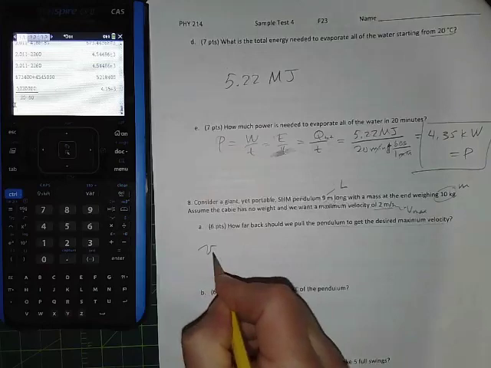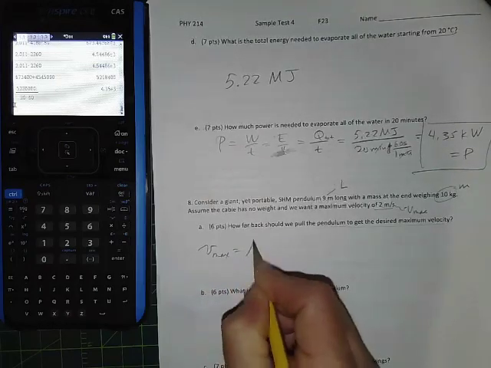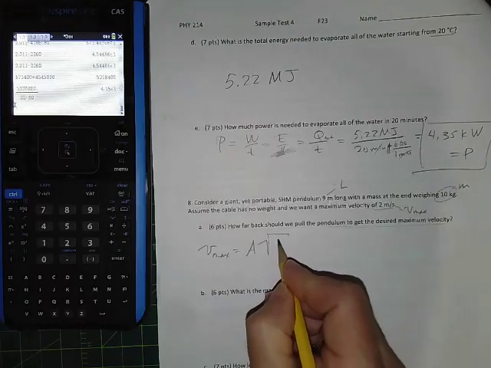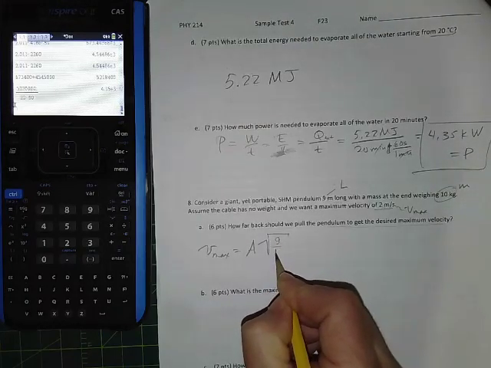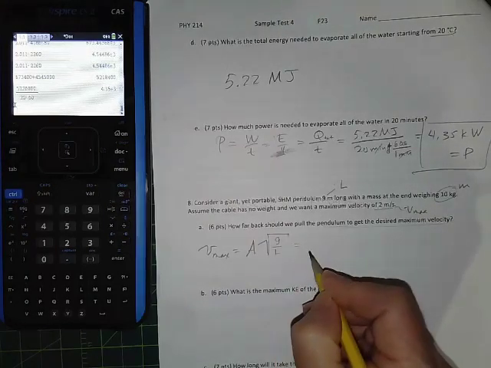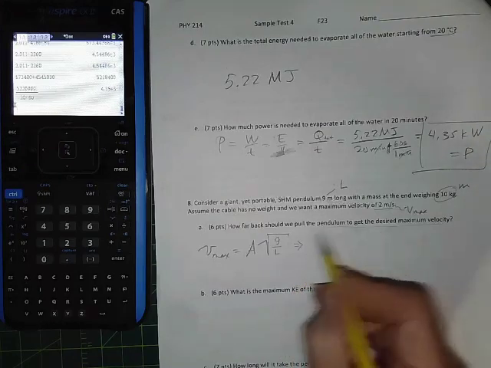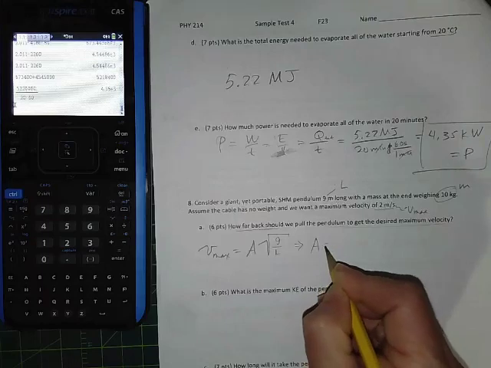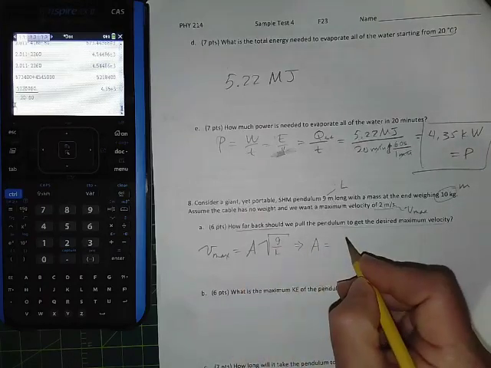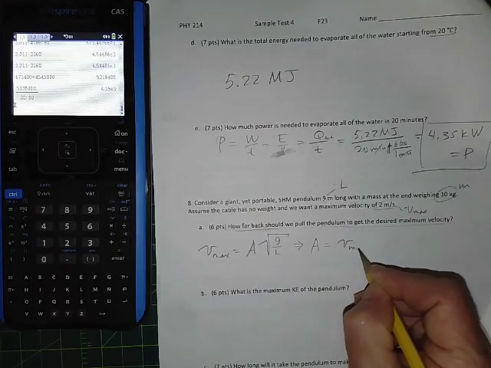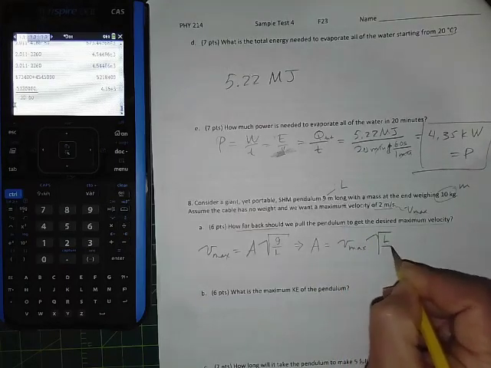Alright, so we have our Vmax equation. Was A omega before, when we were doing the mass, it was square root of K over M, but here when we're doing a pendulum it's square root of G over L. And so we're asking how far back should we pull it, so that's A, right? So we want to solve for A. So A is going to be divide through by this, or flip over and multiply, so we got Vmax times the square root of L over G.